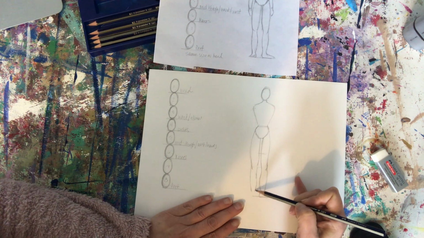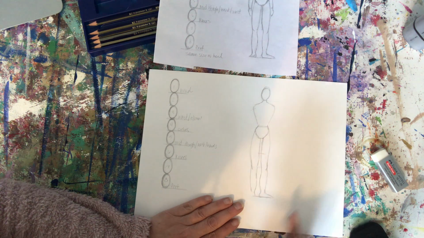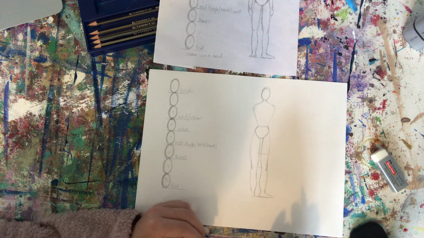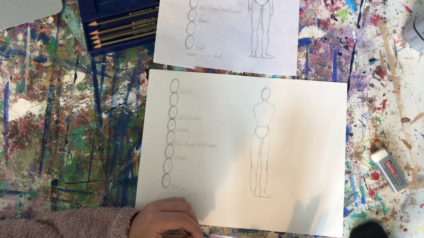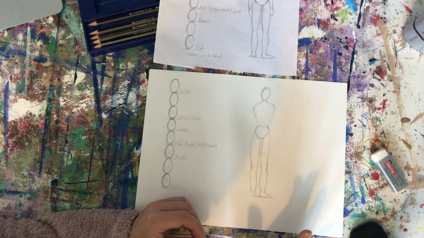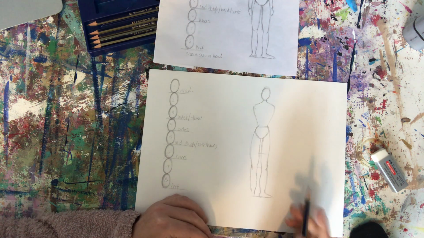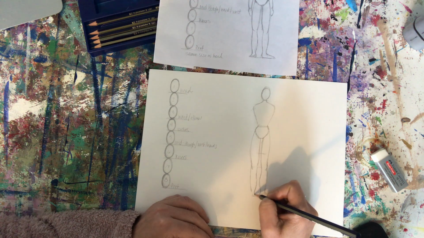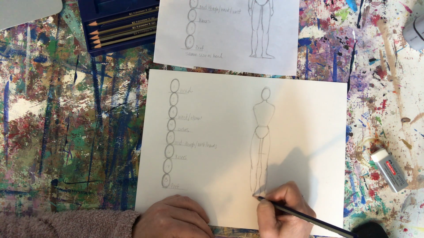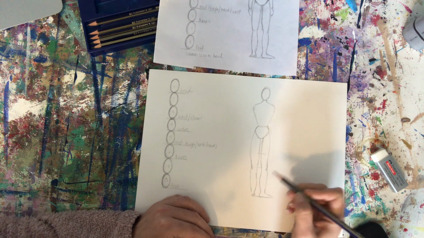For this one that's coming out at you, I'm going to come in, I'm going to come out like this, and then I'm going to make those toes, right? Because if you're standing and I'm looking right at you, those toes are what I'm going to see first. So in that case, I'm just going to make some simple shapes, which are just circles, really.